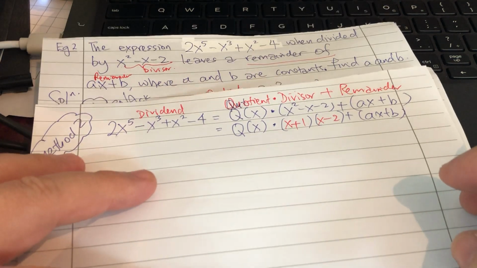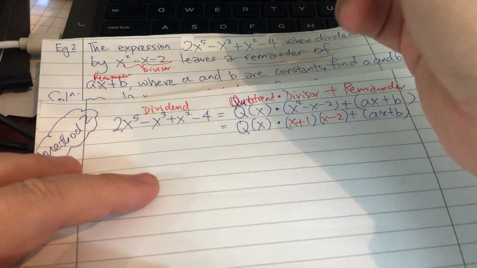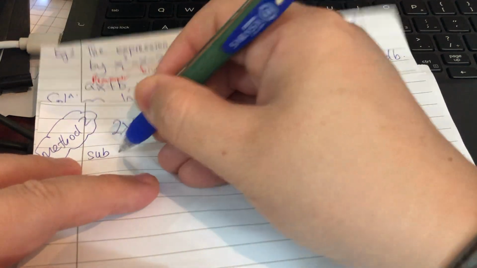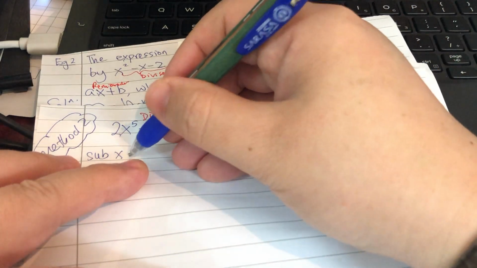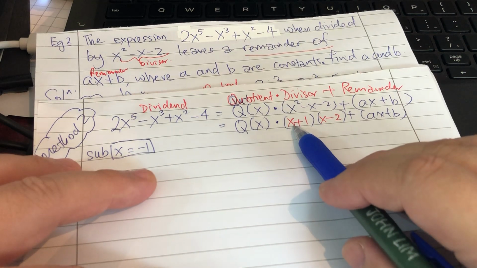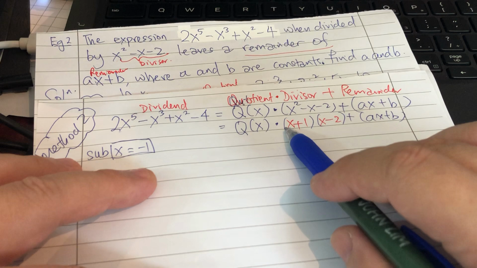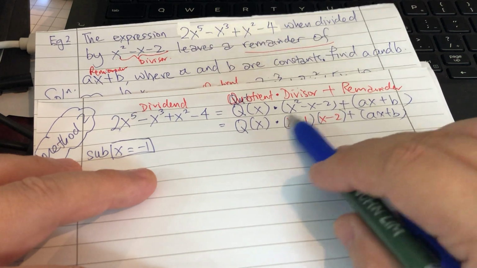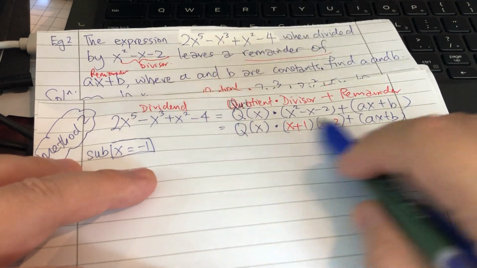Now after you have done this, it's very easy already. Why easy? Because now I can substitute x equals minus 1. When I substitute x equals minus 1, what happens here? It will be minus 1 plus 1, so it's 0. 0 times this is 0, 0 times q(x) is 0.